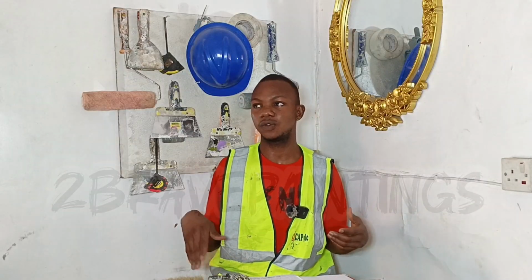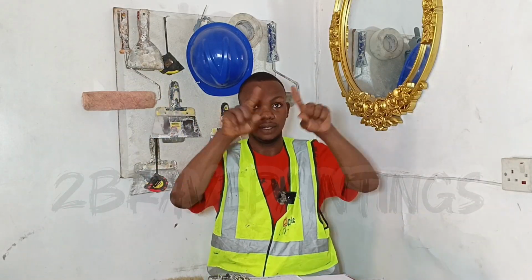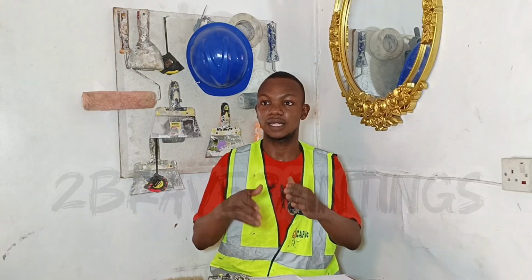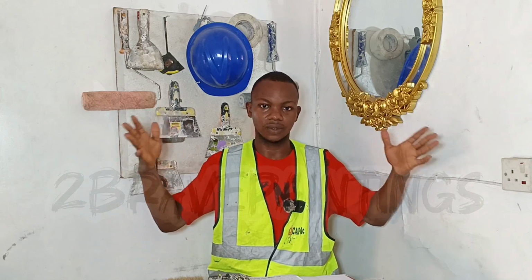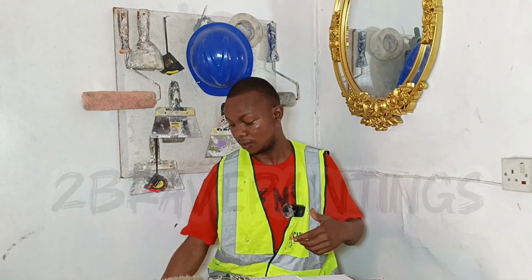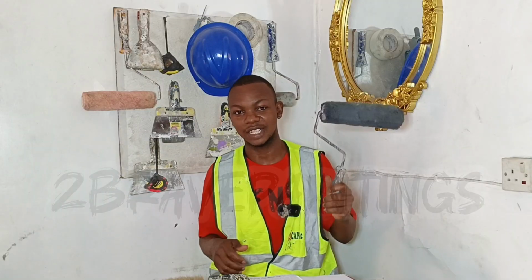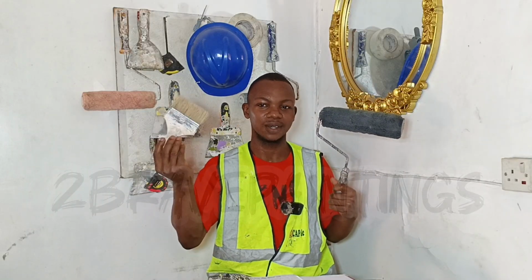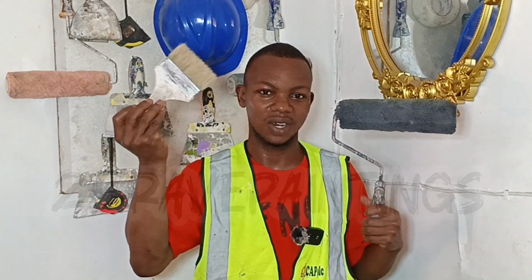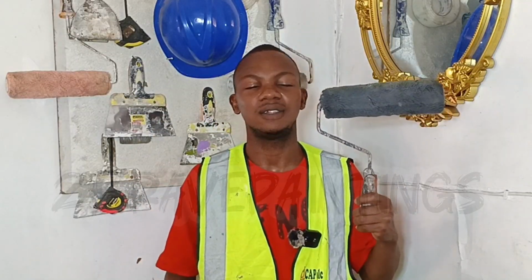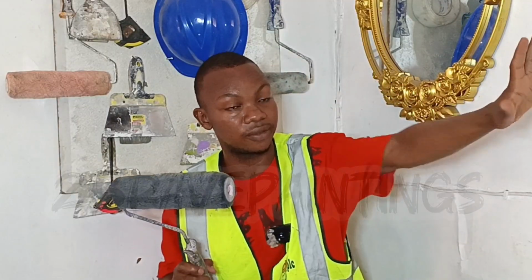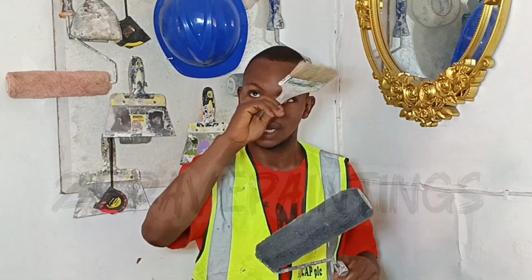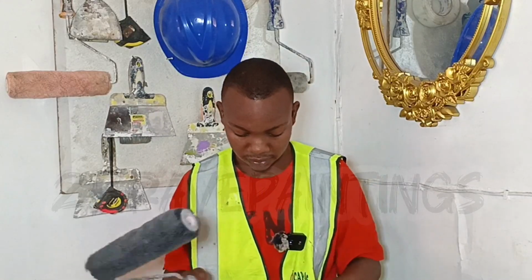Unlike brushes that you use for the edges, the corners, the window side, the areas that are not obvious, rollers are used on very wide, flat surfaces, and it makes the work go faster. The places you paint with this roller, you cannot compare with a brush. While you are still working with the brush for maybe two hours, with the roller you are done in less than 10 to 15 minutes. So the roller is used on very flat surfaces, and your brush is used for hidden areas, the window side, cutting out colors from colors, and the likes of it.